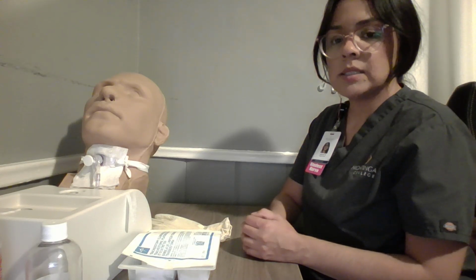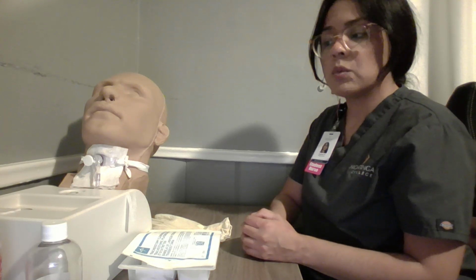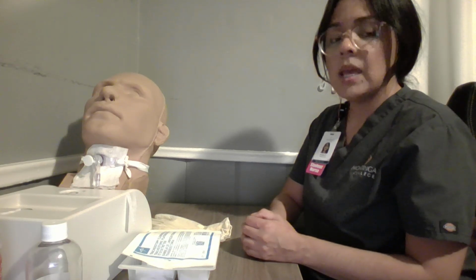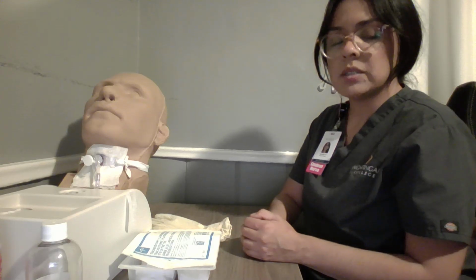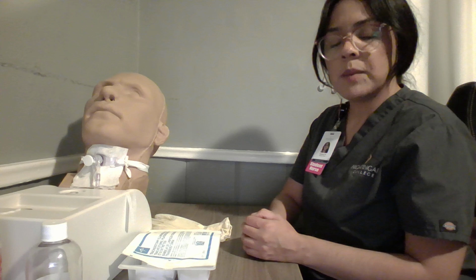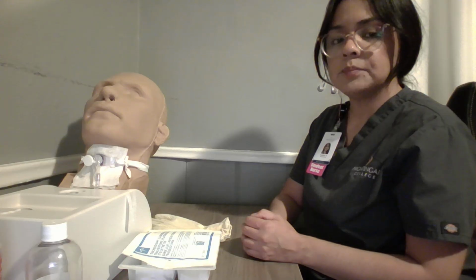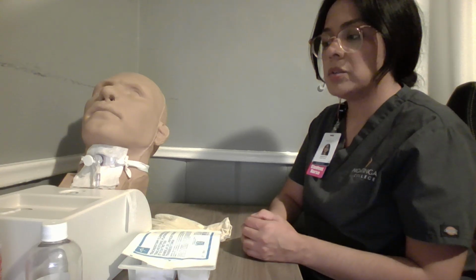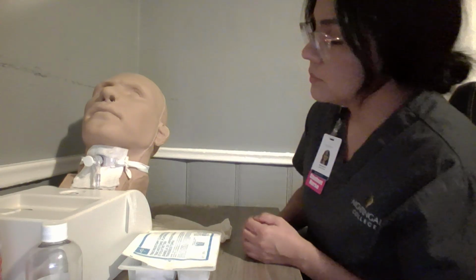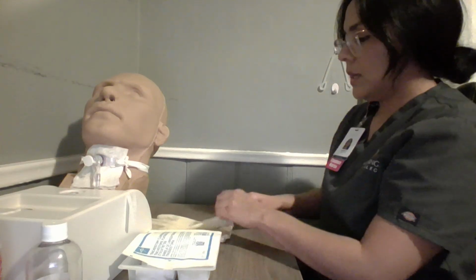I will assist the client into a semi-Fowler or Fowler position, and I will raise the bed to a comfortable height. I will make sure to assess my patient's vital signs, and I will apply an oximeter on my patient. I will suction the tracheostomy tube, and I will pre-oxygenate if needed. I will ask the patient to take a deep breath for me. All right, so I will perform hand hygiene. I will apply clean gloves.